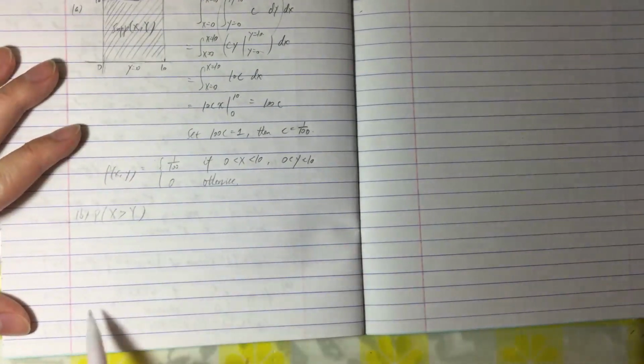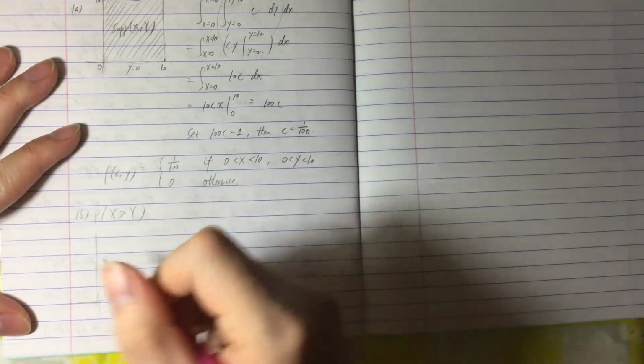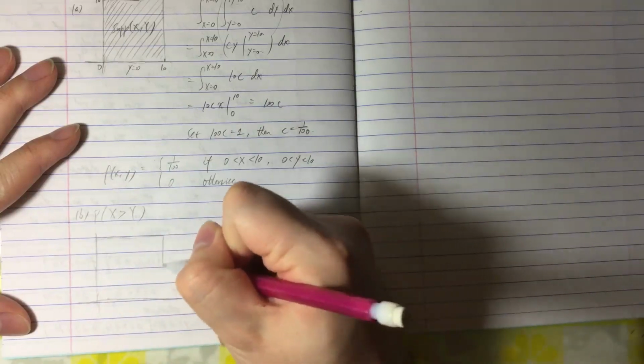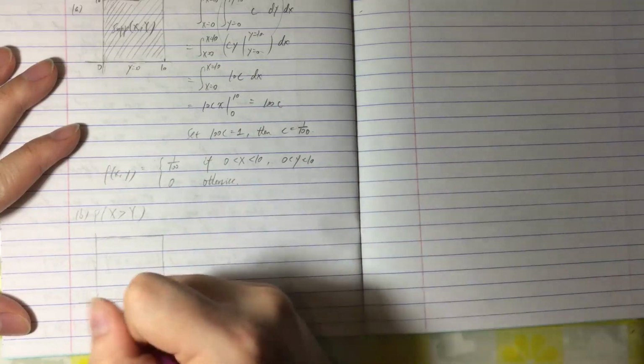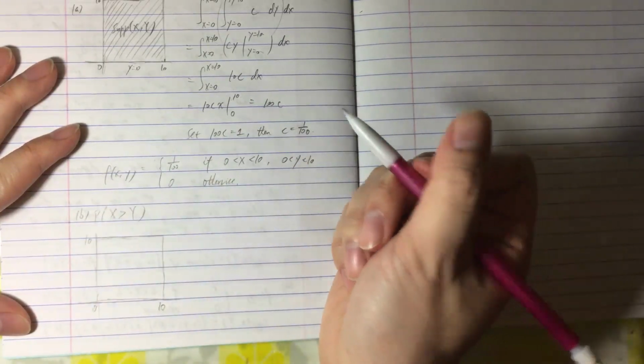Let's draw the support first. The support is a rectangular region. X is from 0 to 10. Y is from 0 to 10.